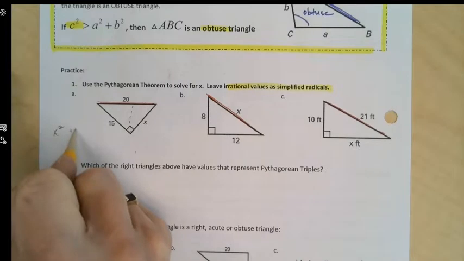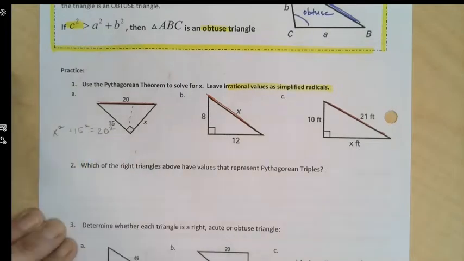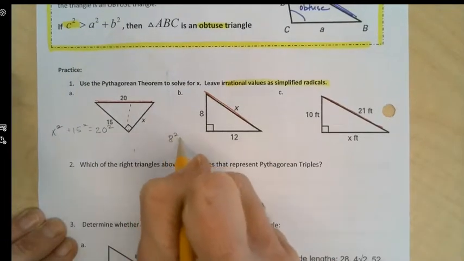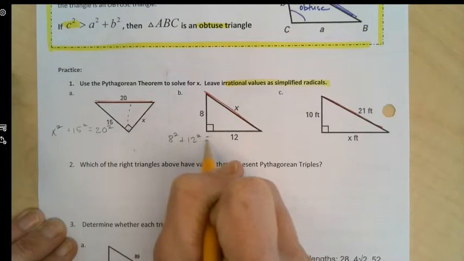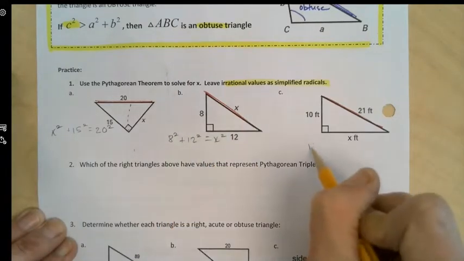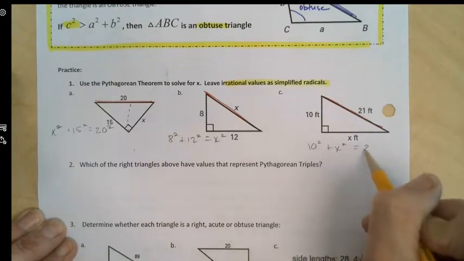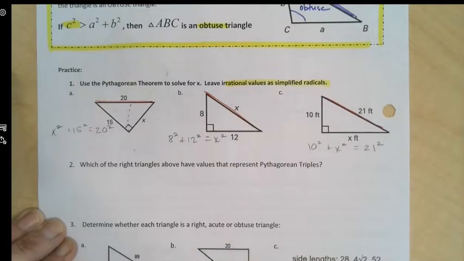X squared plus 15 squared has to equal 20 squared. 8 squared plus 12 squared has to equal x squared. 10 squared plus x squared has to equal 21 squared.